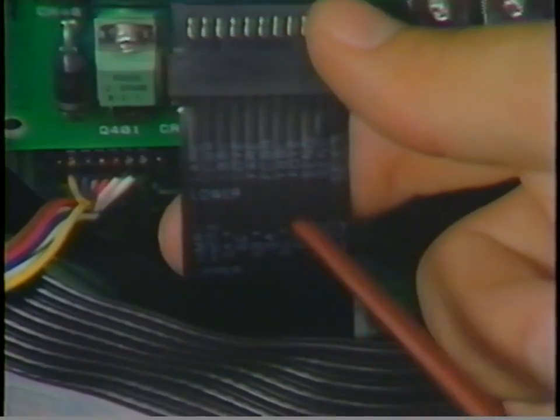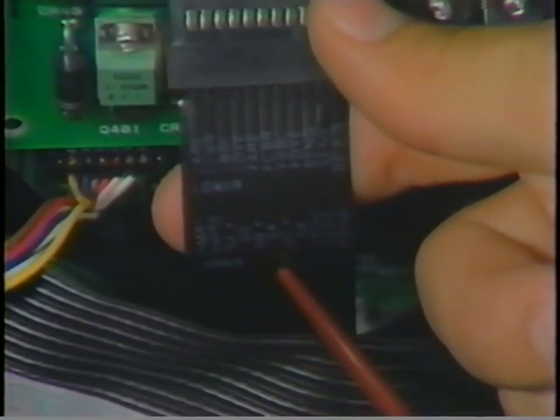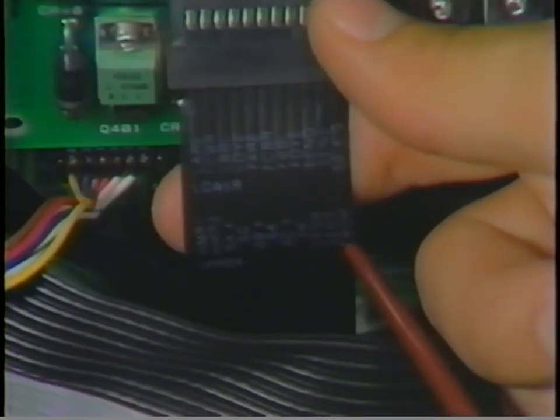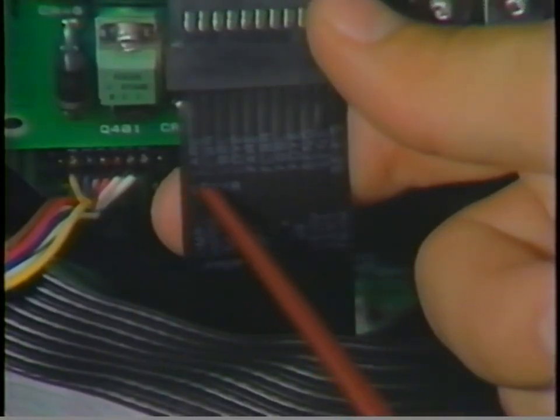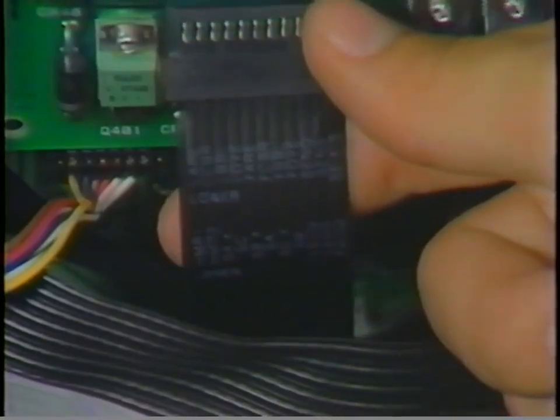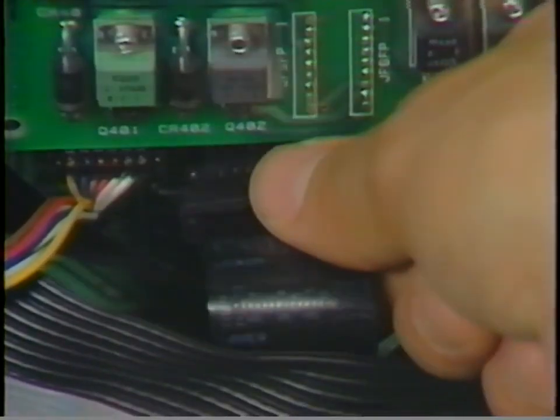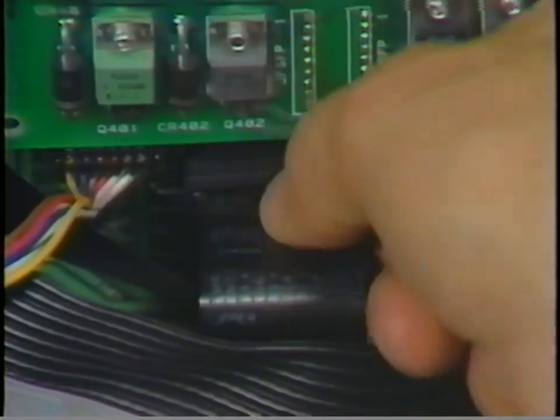The signal names for both sets of pins are printed on the top of the carrier cable. These are the signal names for the upper row of pins, and these are the signal names for the lower row of pins. All the electronically driven components in the carrier are connected to the printer board through the carrier cable.